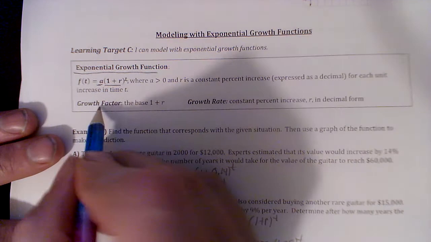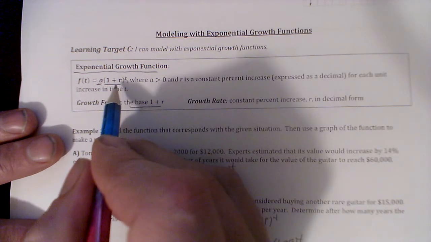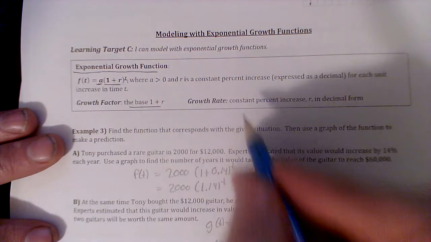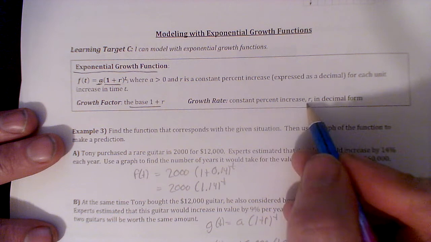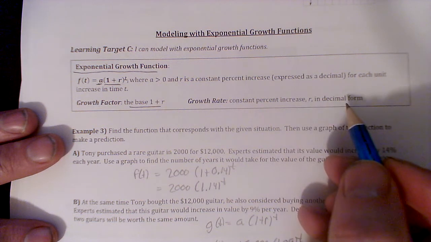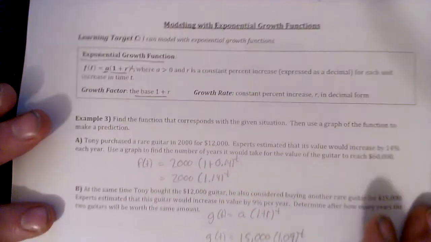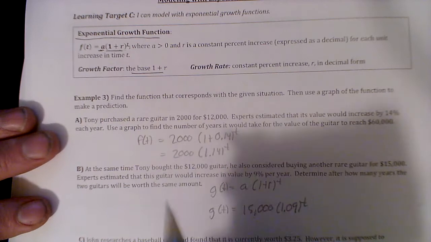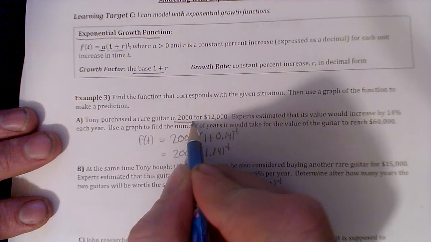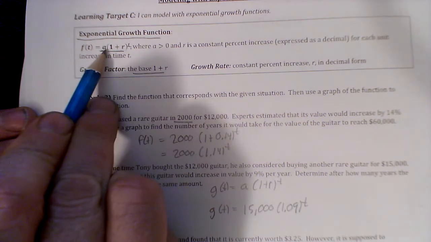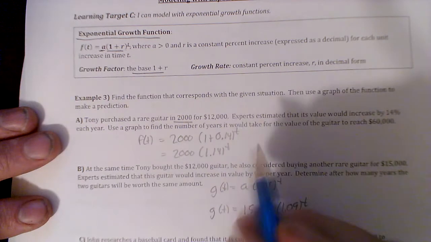So you can see your growth factor is the base plus your rate, right? Growth rate is a constant percent increase, and r is the decimal form. Alright. So, for example, Tony purchases a rare guitar for $2,000. That's going to be our A. It's your start value.